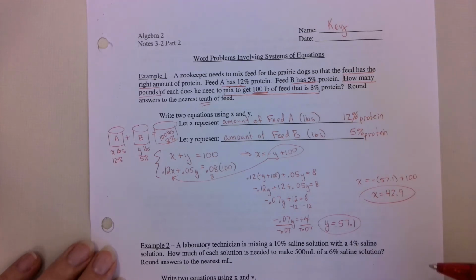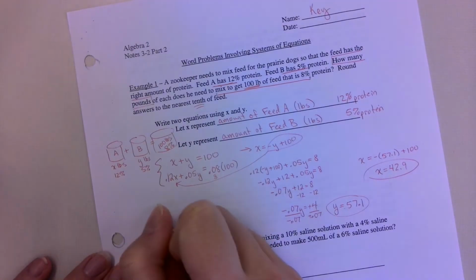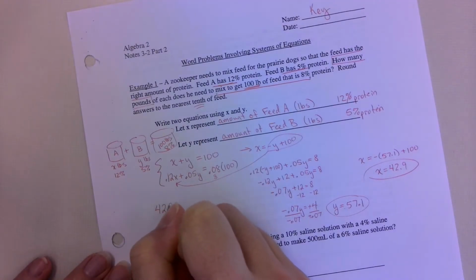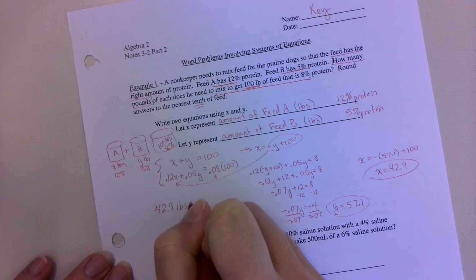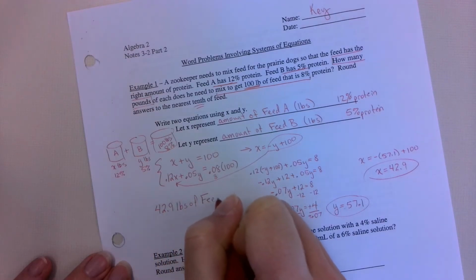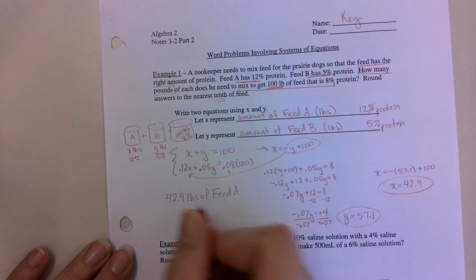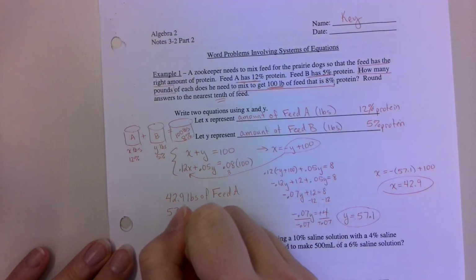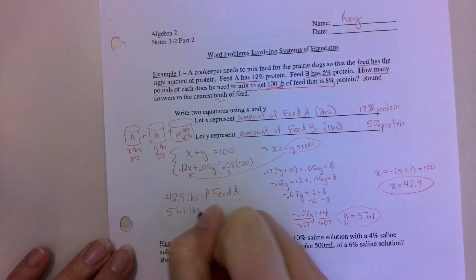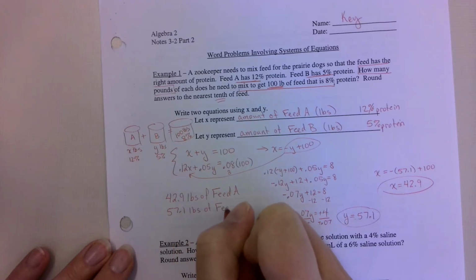So typically you would write this as an ordered pair and call it a day, but it's a word problem. So our final answer should be in words, and the final answer would be 42.9 pounds of feed A, or you could say 42.9 pounds at 12% protein, and 57.1 pounds of feed B.